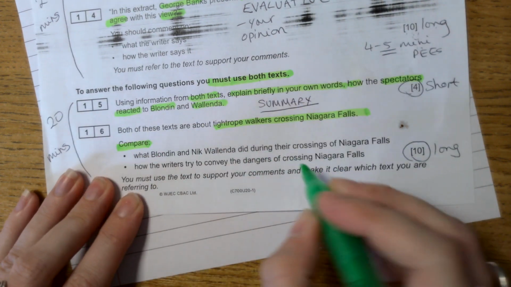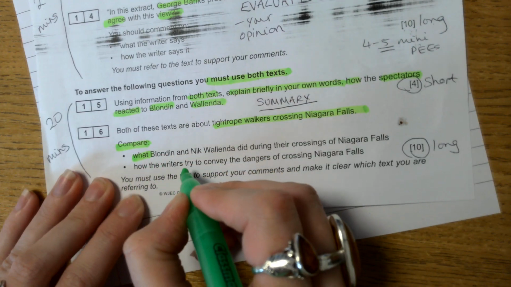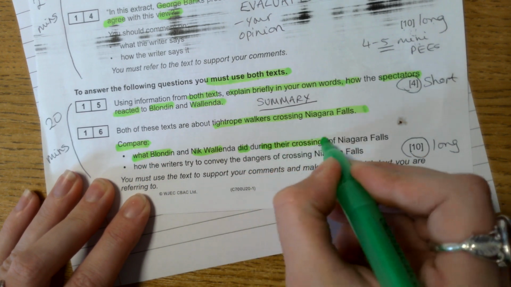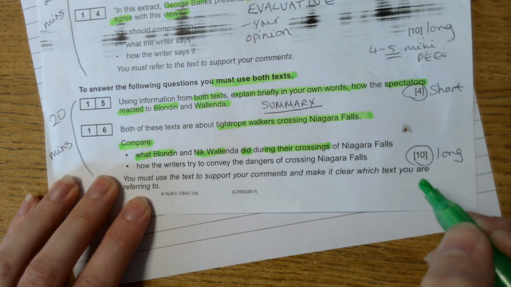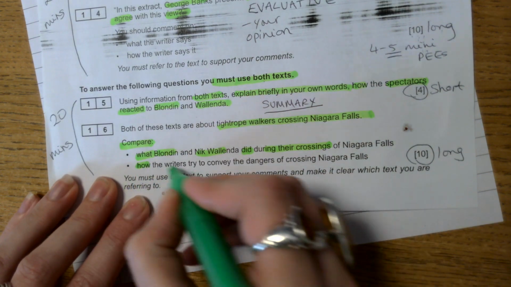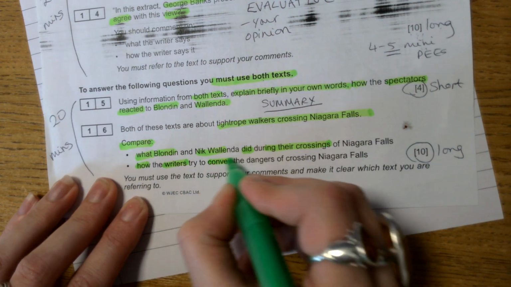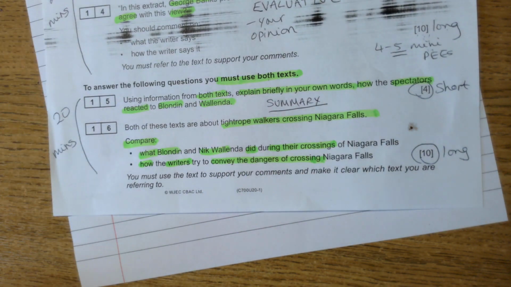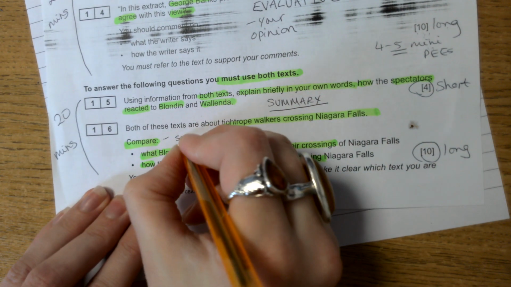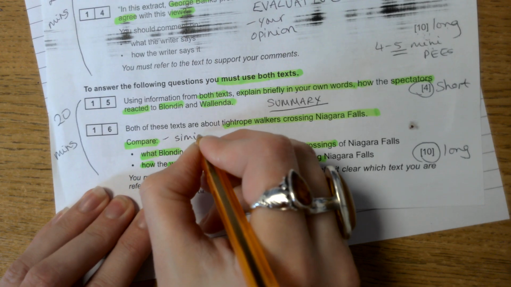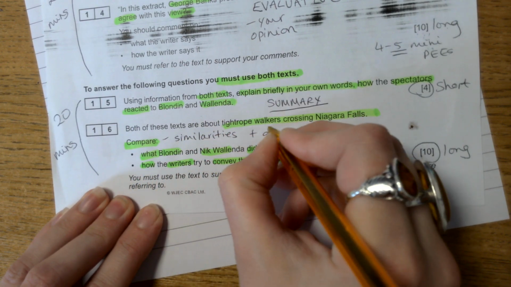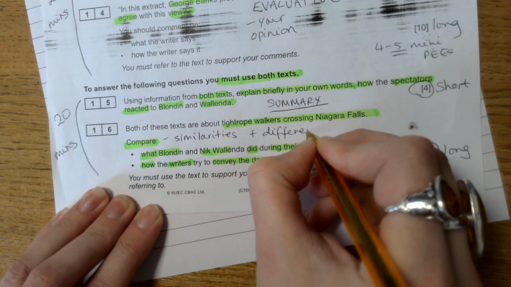Compare what Blondin and Nick Wallenda did during their crossings of Niagara Falls, how the writers try to convey the dangers of crossing. So, comparing means similarities and differences.